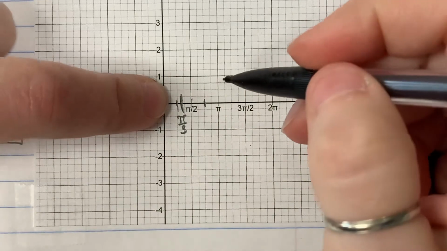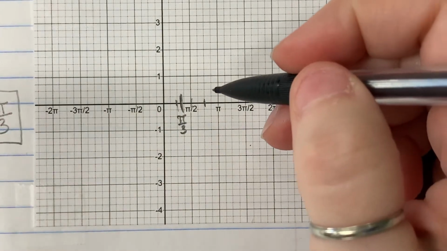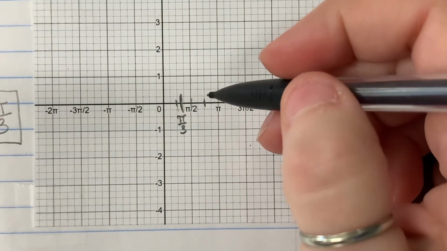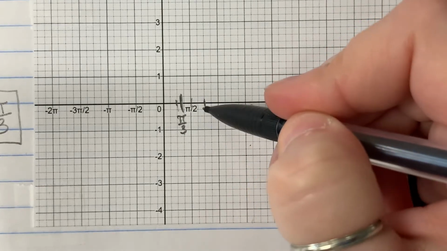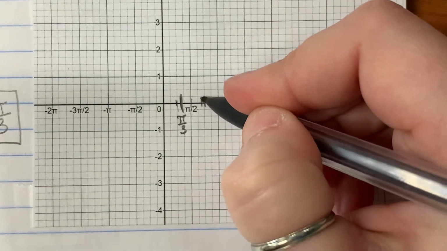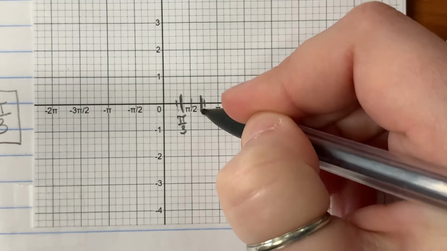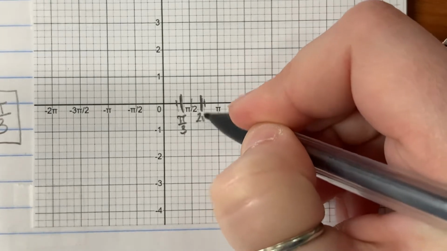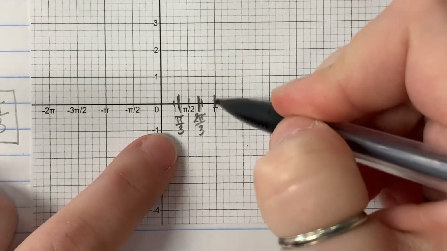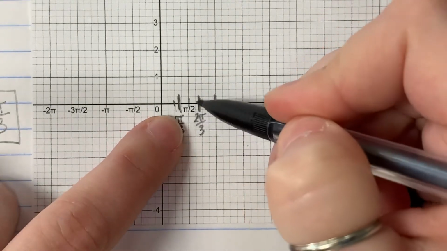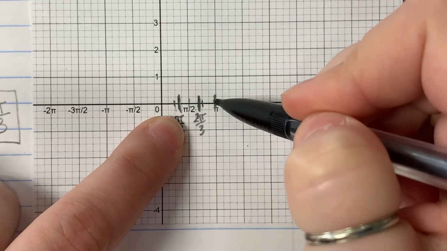And then if I look at where 2 pi over 3 would be, so I've got 1/3 and then 2/3, right? That would be about right here. So this is my 2 pi over 3. So now if you think about thirds, this kind of looks like here's 1/3, 2/3, this would be 3/3.